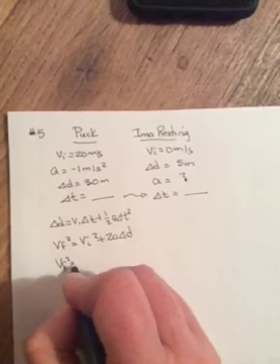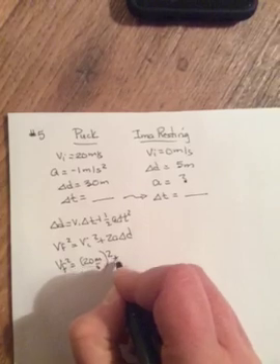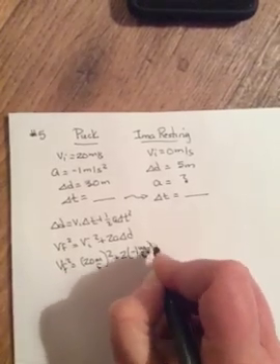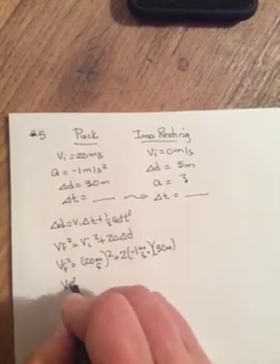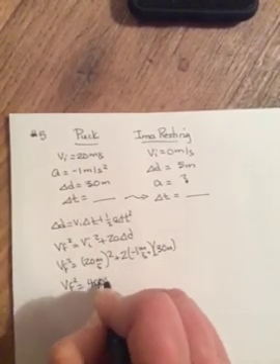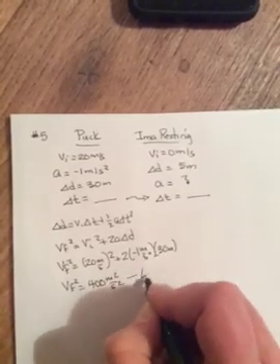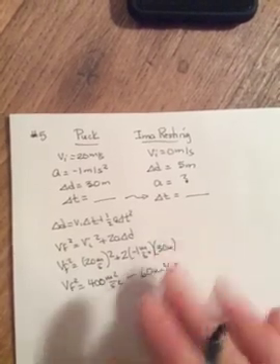So do VF squared is equal to VI squared plus 2A delta D. So VF squared is equal to 20 meters per second squared plus 2 times negative 1 meters per second squared times 30 meters. So VF squared is equal to 400 meters squared per second squared minus 60 meters squared per second squared.